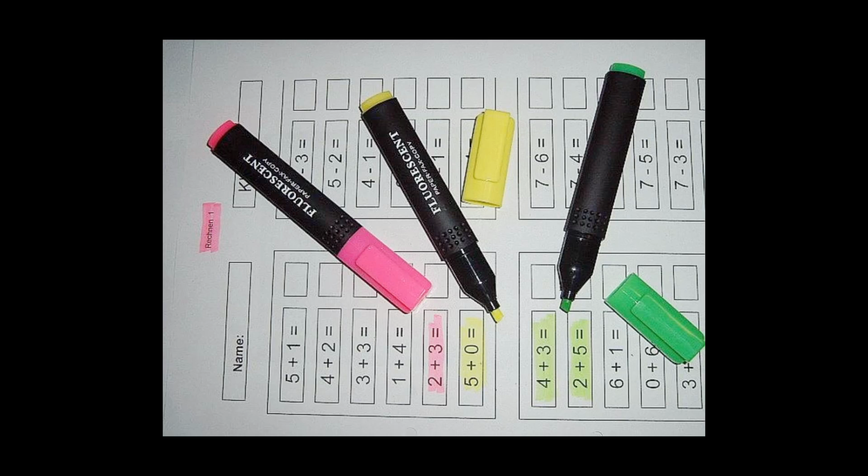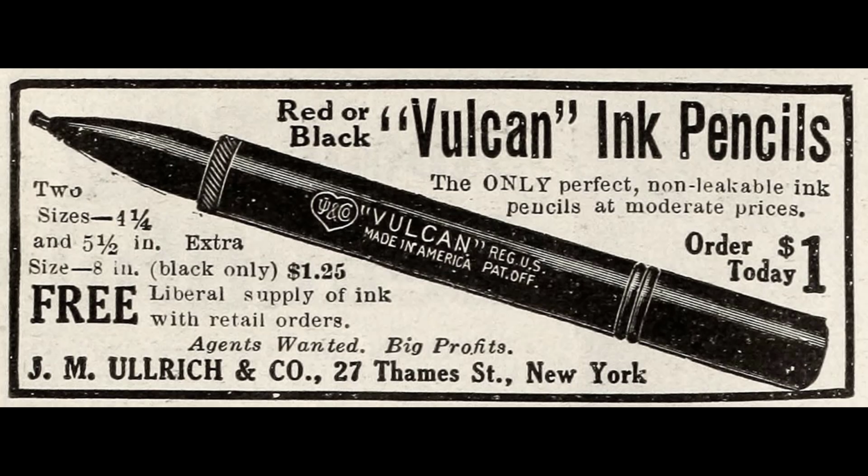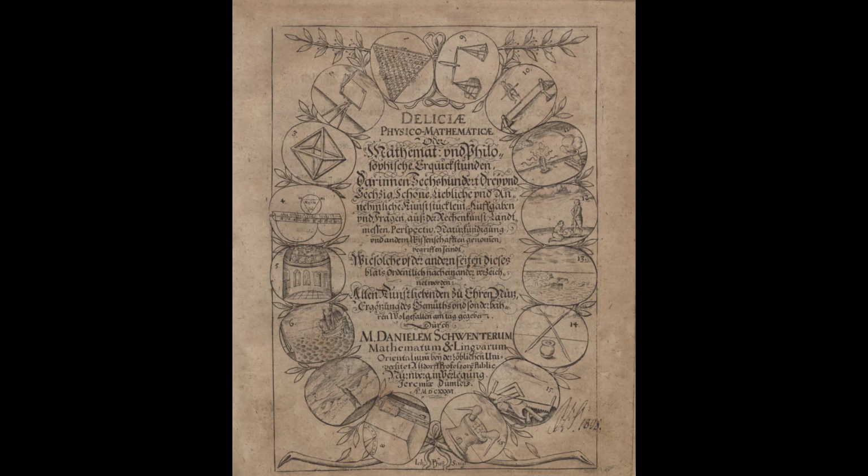A later reservoir pen was developed in 1636. In his Delicae Physico-Mathematicae, 1636, German inventor Daniel Schwenter described a pen made from two quills. One quill served as a reservoir for ink inside the other quill. The ink was sealed inside the quill with cork. Ink was squeezed through a small hole to the writing point.